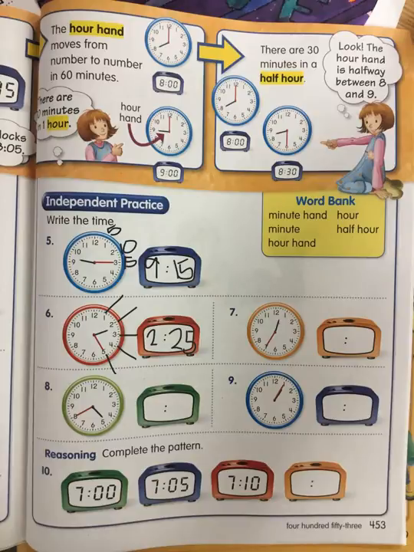Number 10, complete the pattern. 7 o'clock, 7:05, 7:10. So it'd be 5, 10, 7, what? Okay, go to the back.